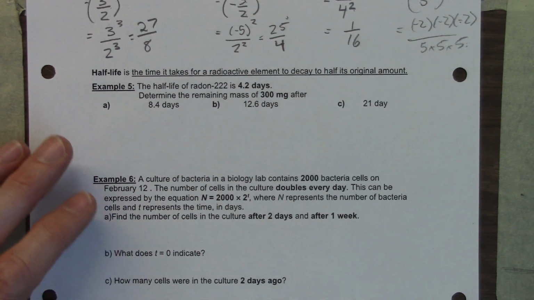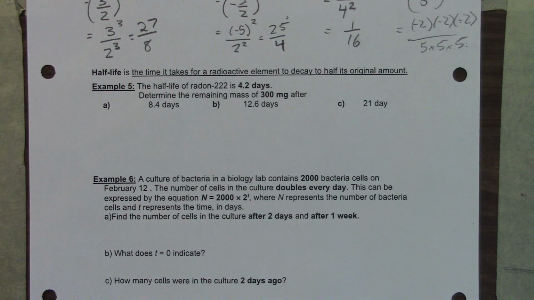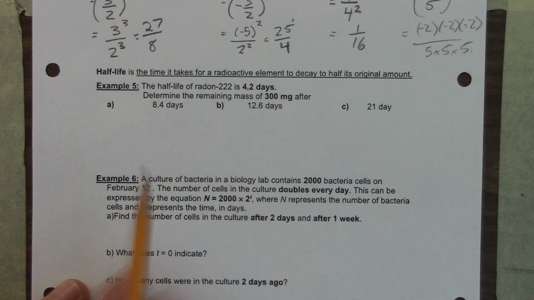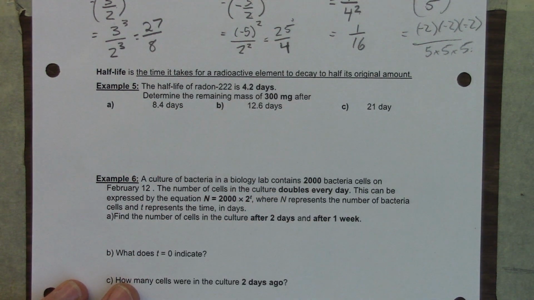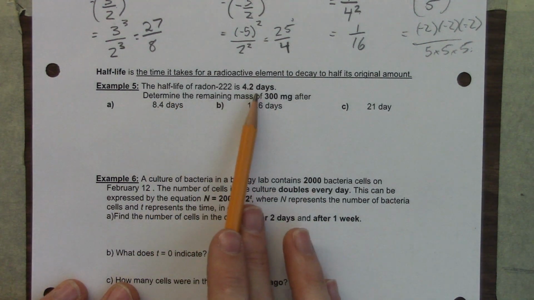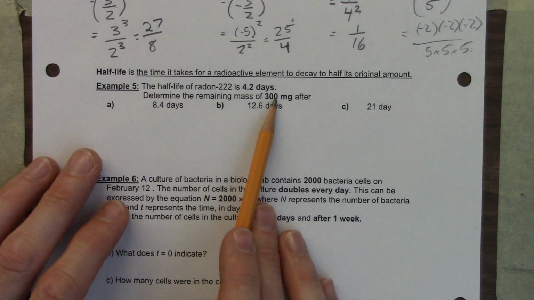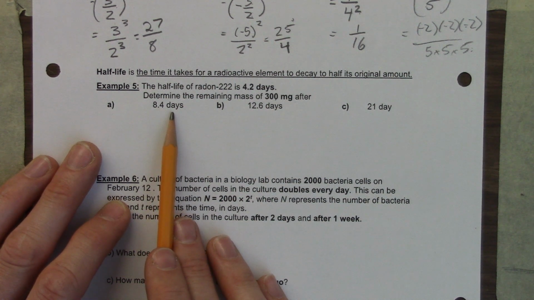Into the word problems here. Half-life is the time it takes for a radioactive element to decay to half its original amount. You're going to see this a lot. They're going to have these questions in physics and chemistry next year. Determine the remaining mass of 300 milligrams after 8.4 days. So here we say the half-life is 4.2 and our mass of 300 milligrams after 8.4 days.